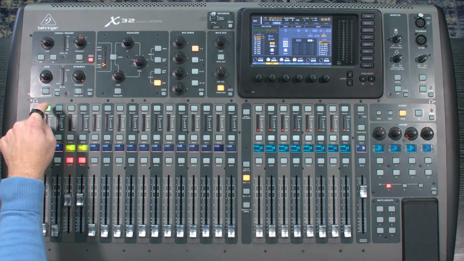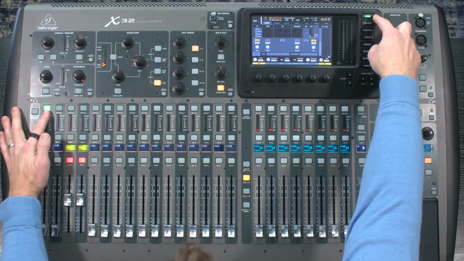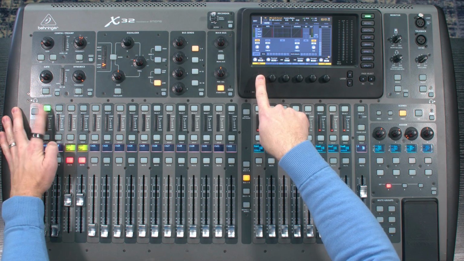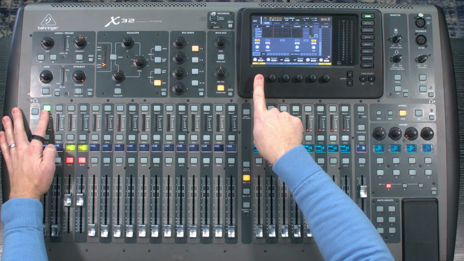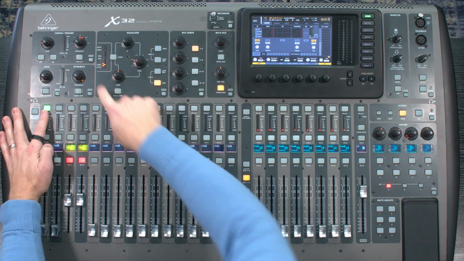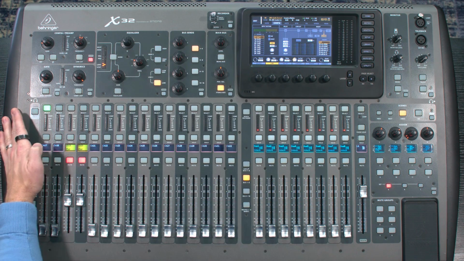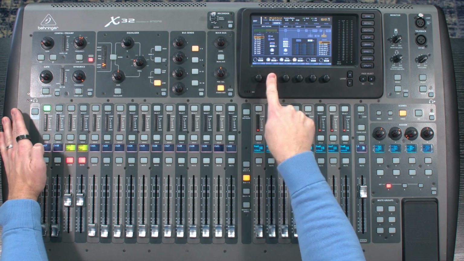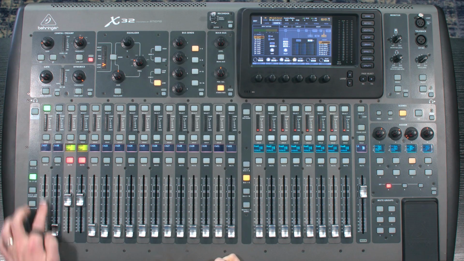I can do this from the Home tab. By having this selected, I can press Home, and it is the first button here on this rotary knob, or I can press View on the Configuration and Preamp section and unlink it here. So now we have independent control on 17 and 18.